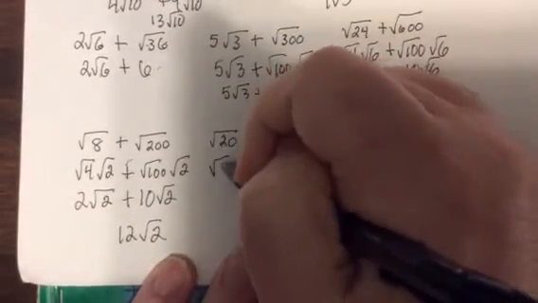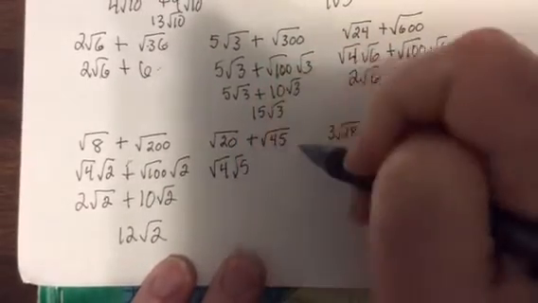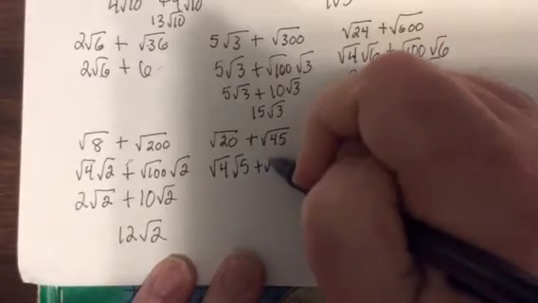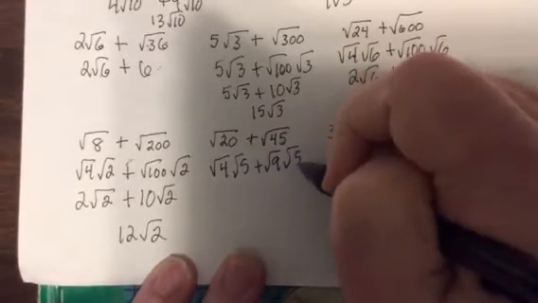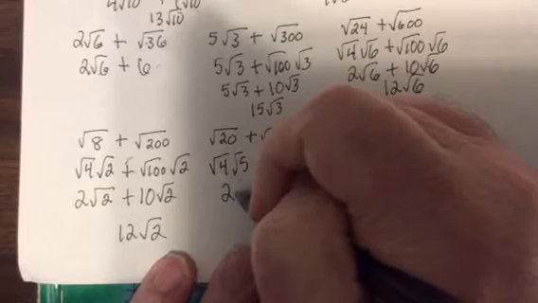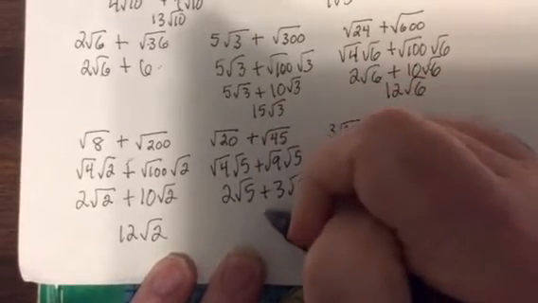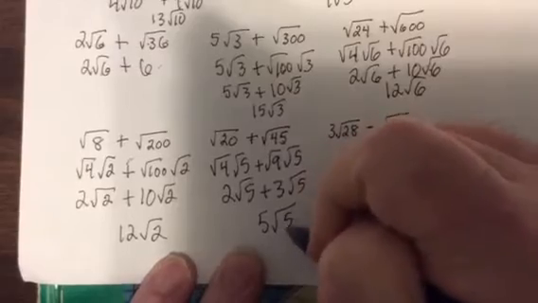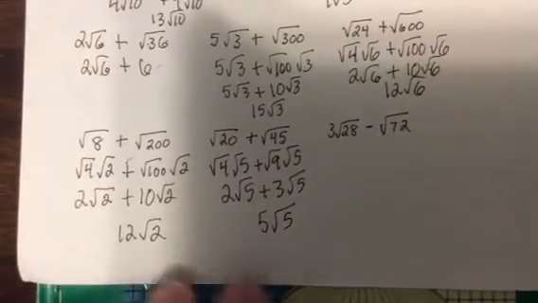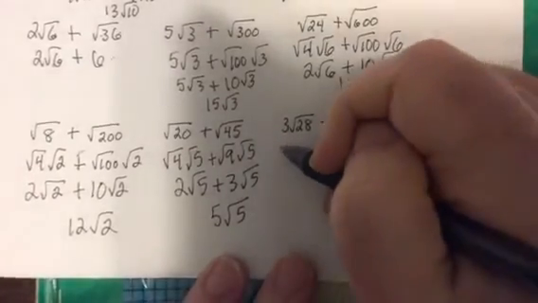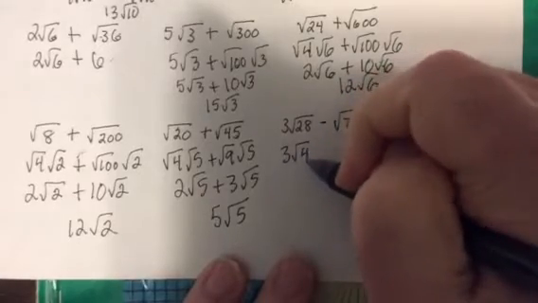20 is 4 and 5. 45 is 9 and 5. So you'd have 2 square root of 5 plus 3 square root of 5, which is 5 square root of 5. Woohoo. Now 28 is 4 and 7.